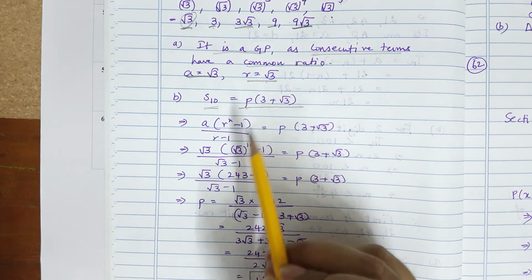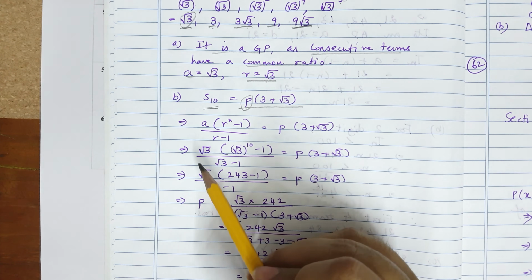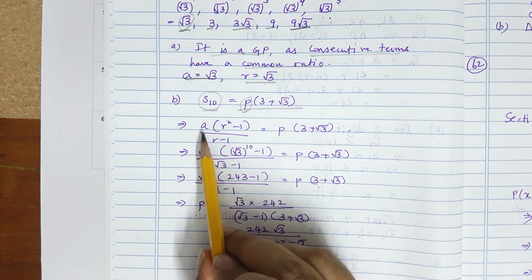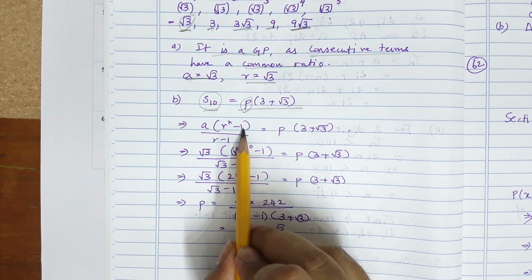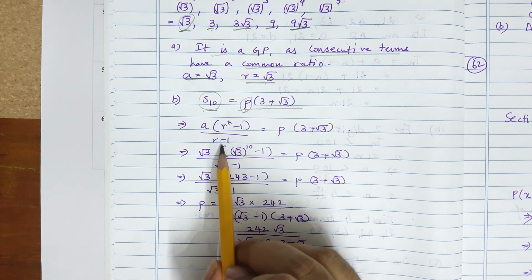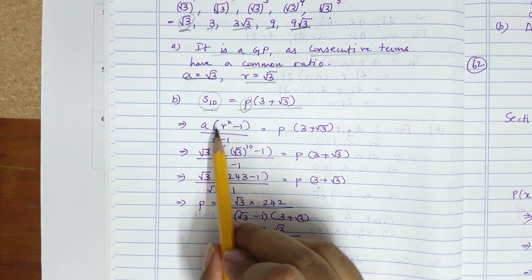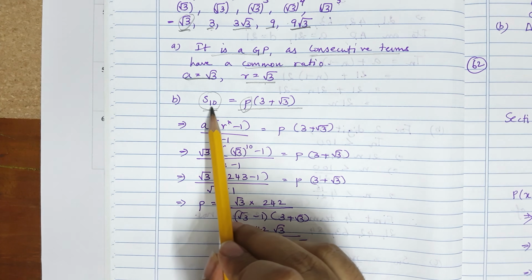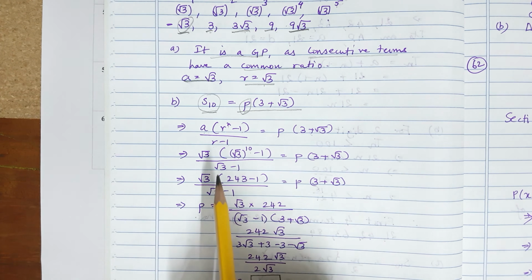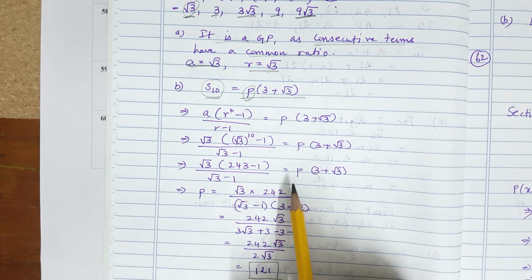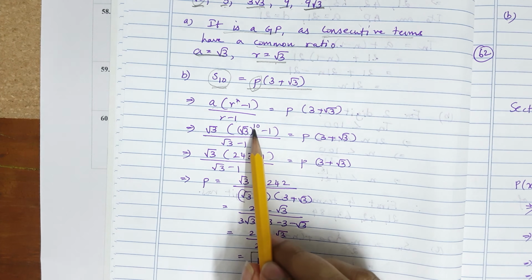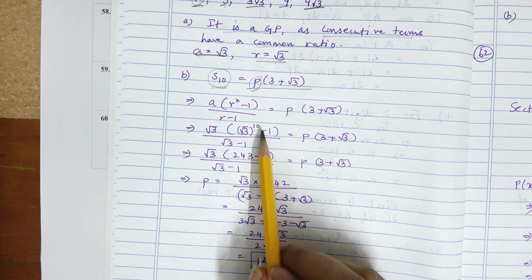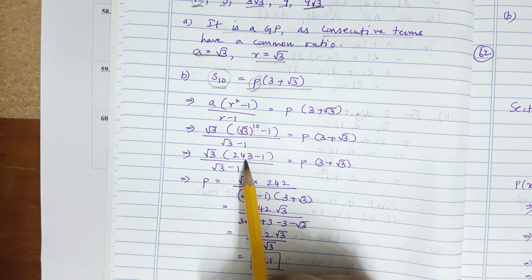Okay, then the question said that if the sum of 10 terms of this series is equal to P into 3 plus root 3, find the value of P. So then I will use the sum of n terms of a GP formula, which is a into r to the power n minus 1, whole divided by r minus 1. A and r values both are root 3. So substitute root 3. I am looking at the sum of 10 terms, so n value will be 10. If you substitute those values and simplify a little further, root 3 to the power 10 is the same as 3 to the power 10 by 2, or 3 to the power 5. If you calculate, it's 243.